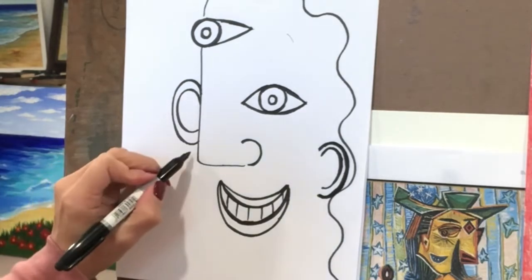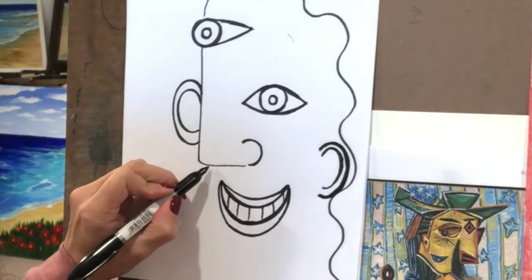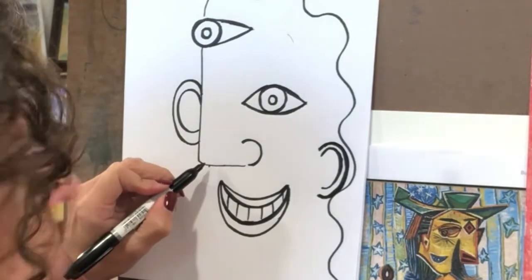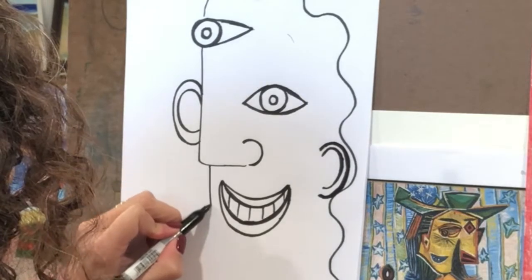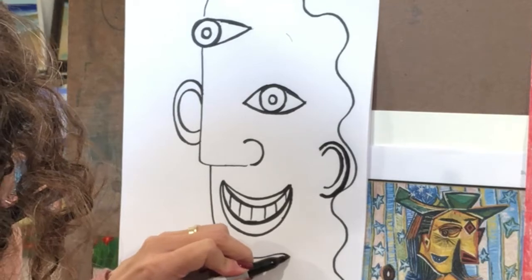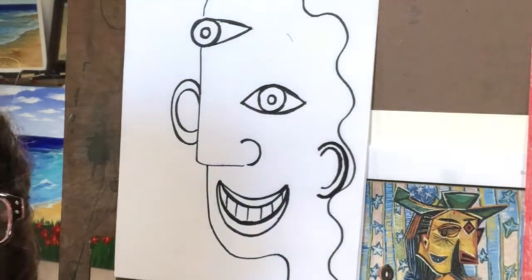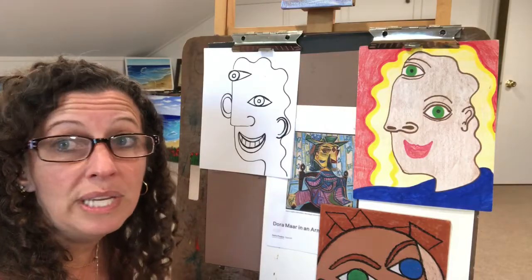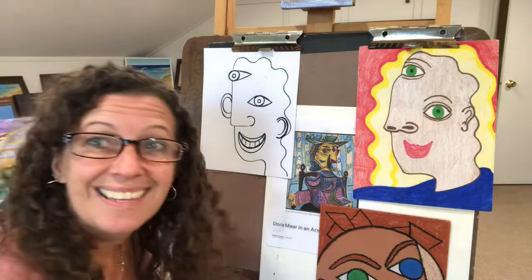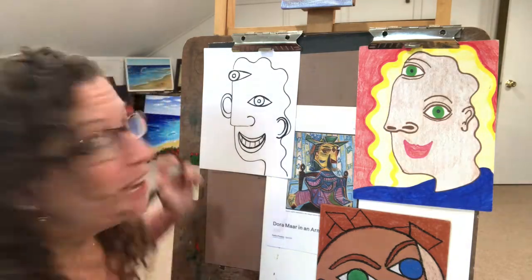And now maybe I'm going to come over here under my capital L nose and make my chin. I'm going to come down around my mouth and then down and off the paper so that we can give a little hint that we have a neck. I like it so far. I think it looks really interesting. Do you? I hope so.